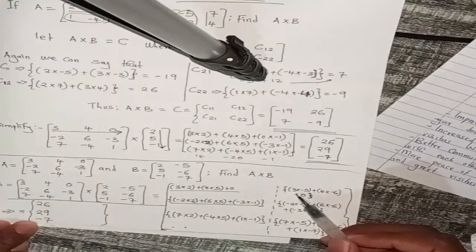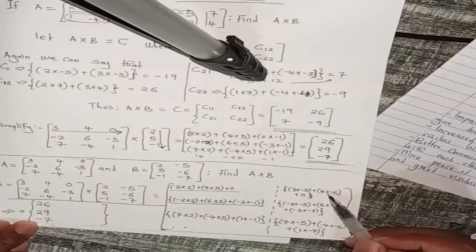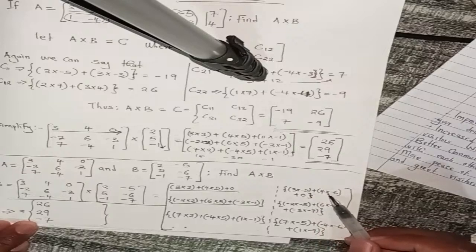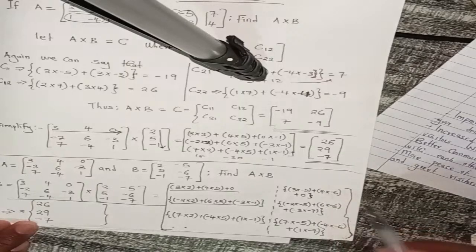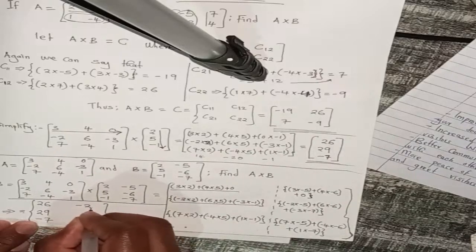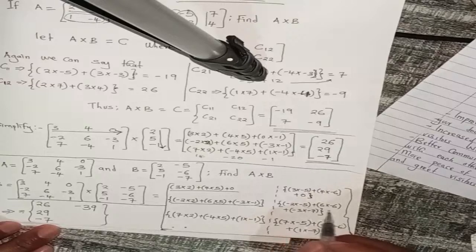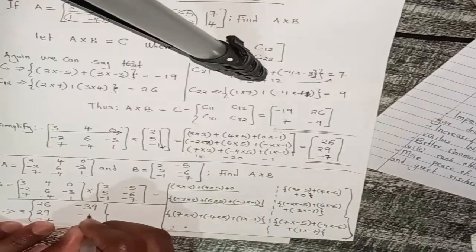Then we have this part here. This is -15 plus -24. That will give -39. This is positive 10 minus 36 plus 21 to get -5.